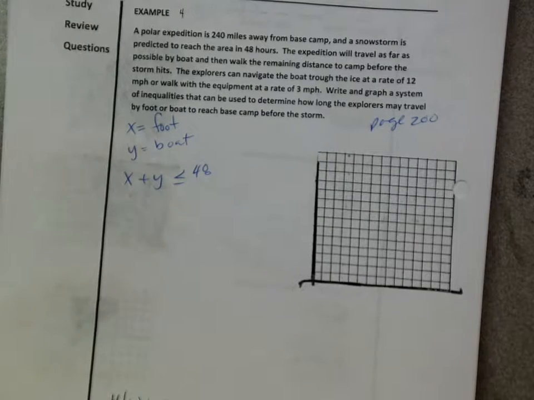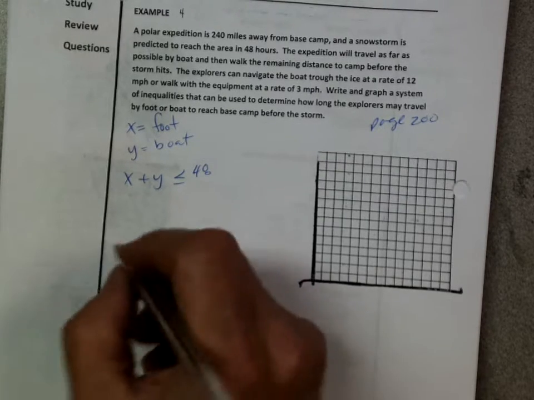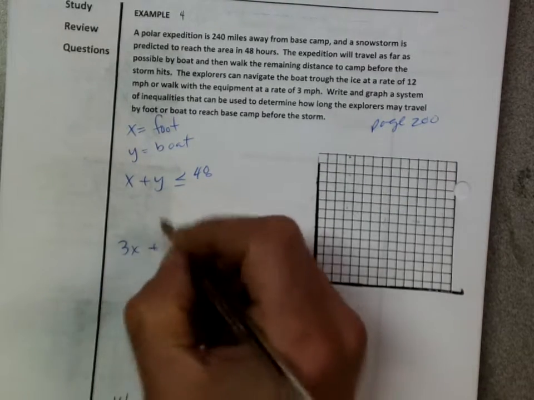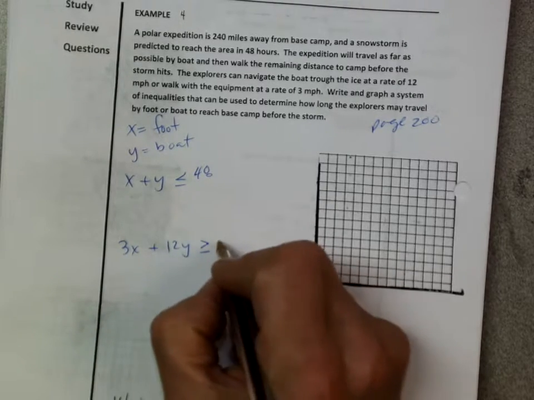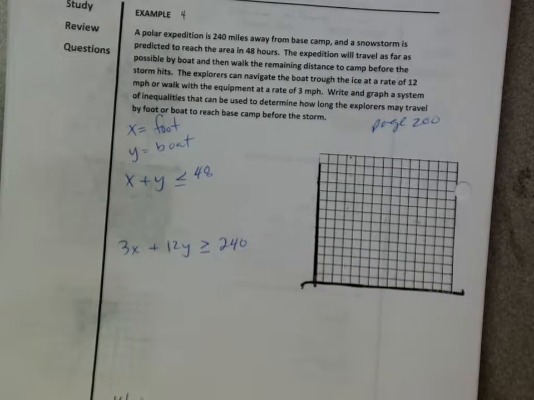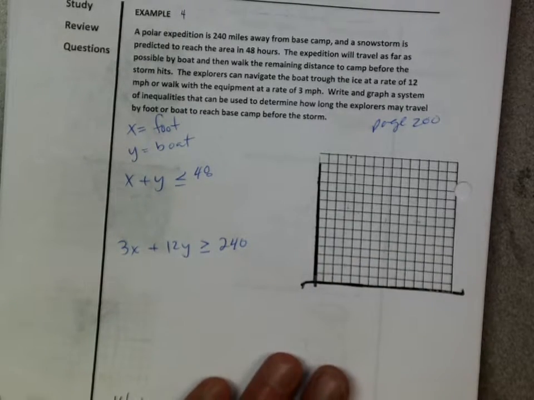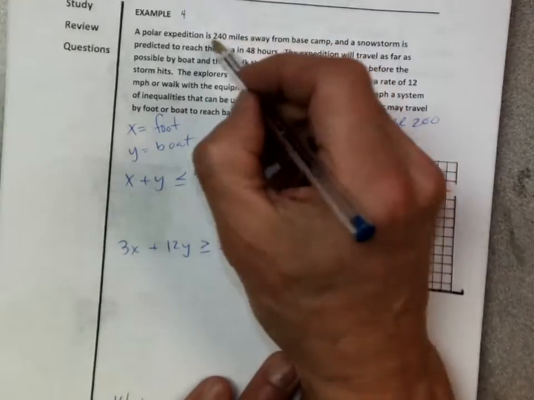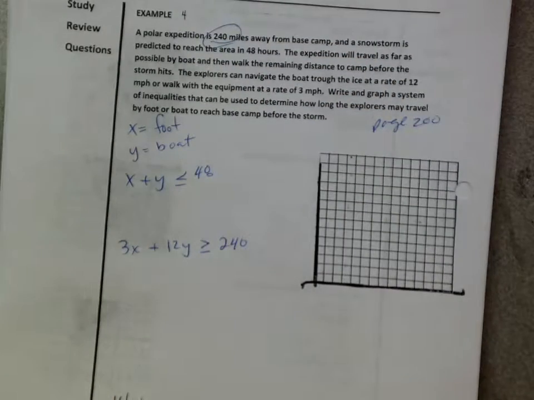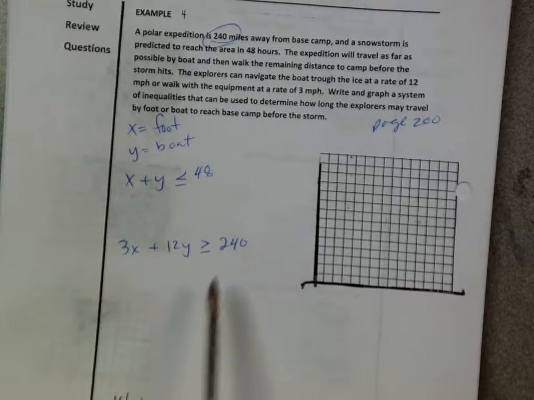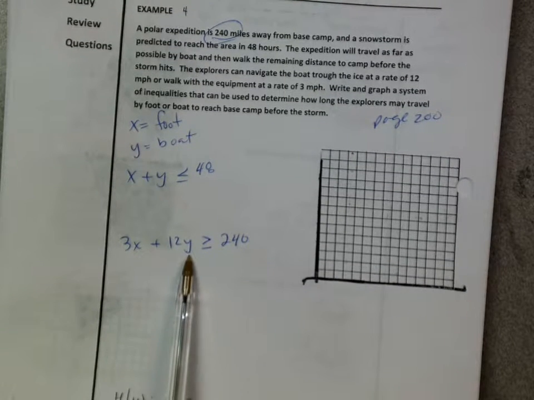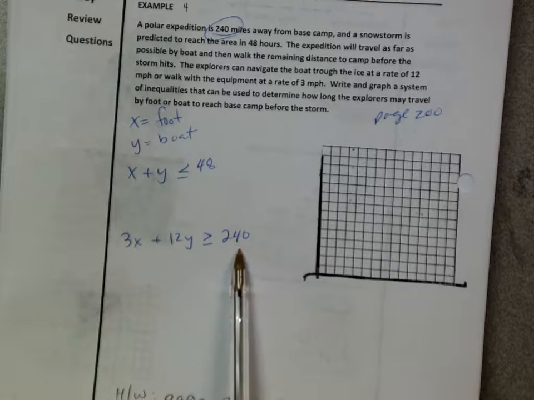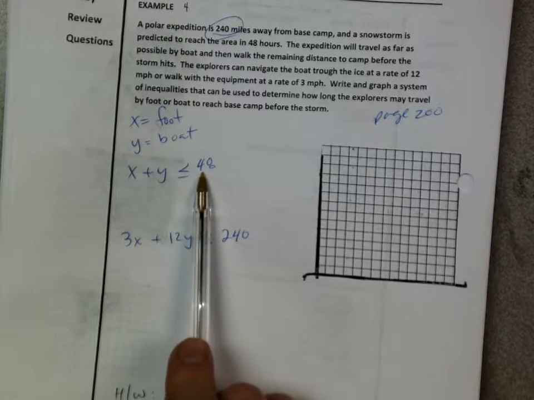Second equation they give you is this one. They're going to give you a 3x plus a 12y has to be greater than or equal to 240, okay? So 240's got to be the total distance, right? Now, if they could walk in a straight line, they'd do 240. But they may have to walk a little ways, take the boat a little ways. It might not be a straight line, so it might be more than 240 miles that they may have to walk. But they better doggone it do it in 48 hours, okay?